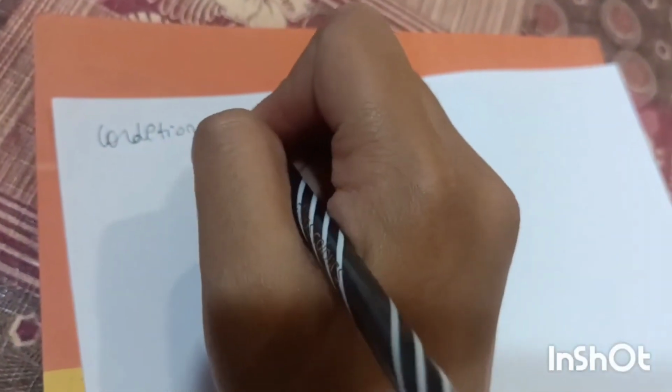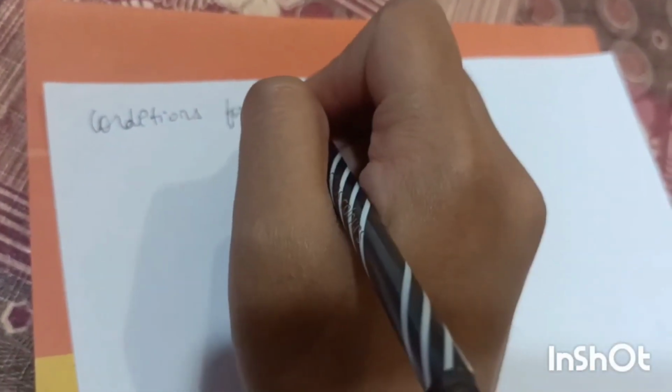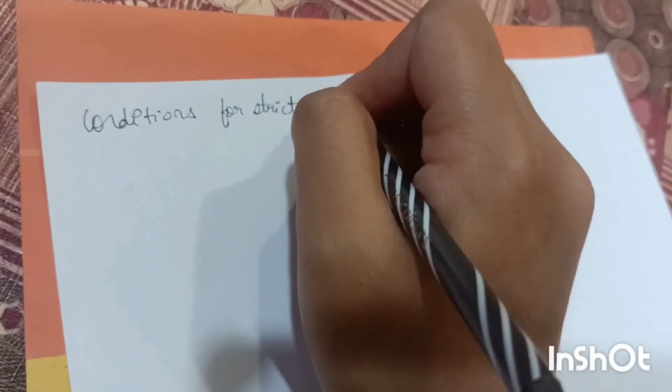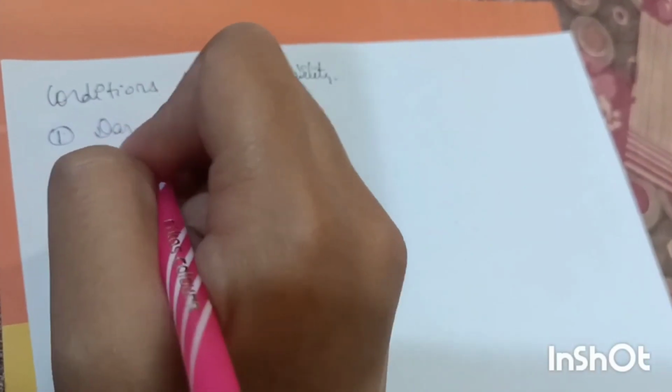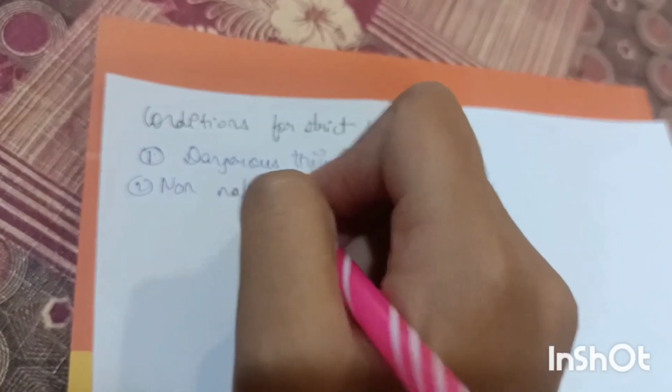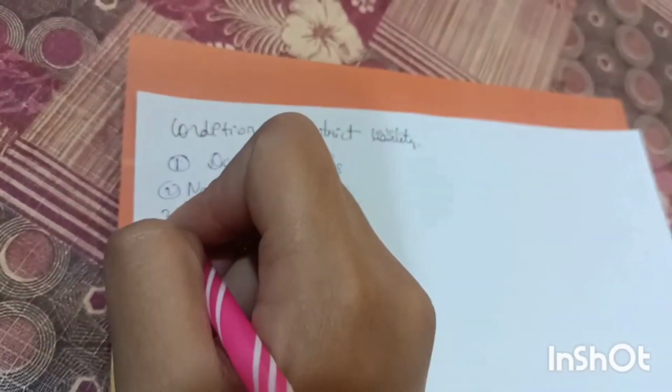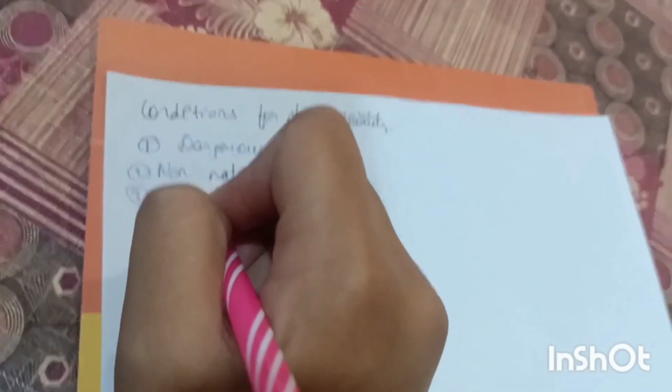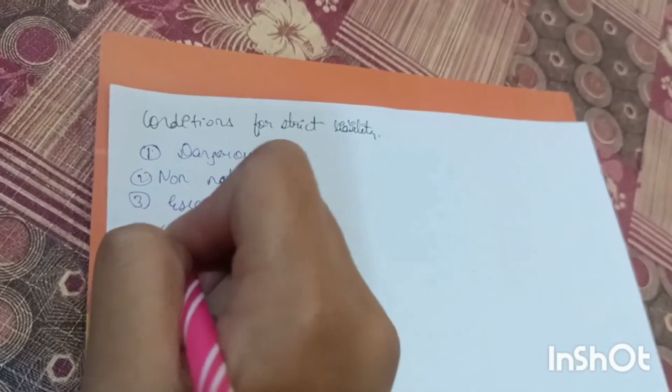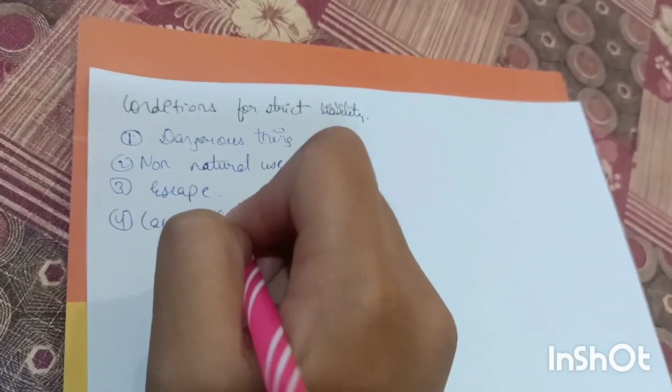Now let's see the conditions for strict liability. The first one is a dangerous thing. Second one, non-natural use. And third one is escape. Fourth one is causing damage.